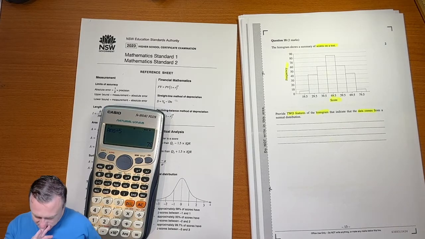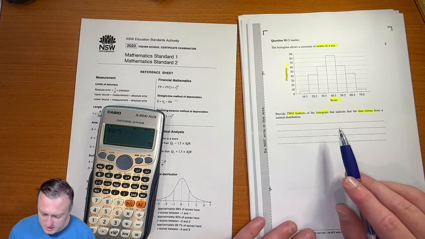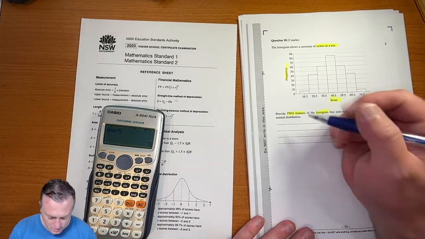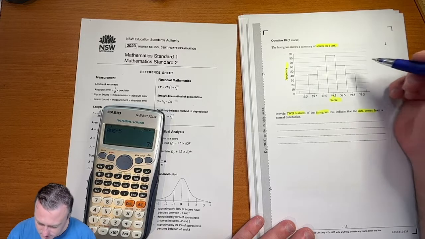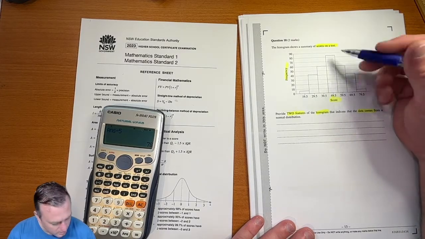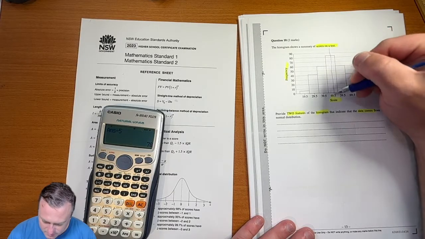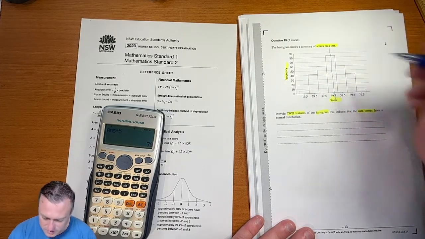So next one, a histogram shows a summary of scores on a test. Provide 2 features of the histogram to indicate that the data came from 2 normal distributions. So if we look here, it's got one mode because it's only got the highest point there. And it's got a nice little butterfly pattern, so it looks symmetrical on either side of it.